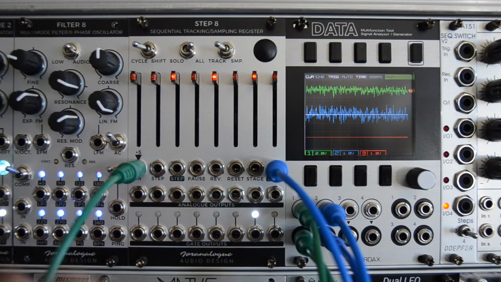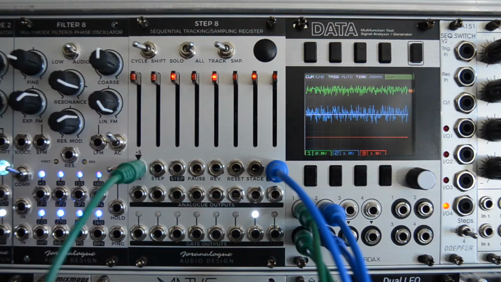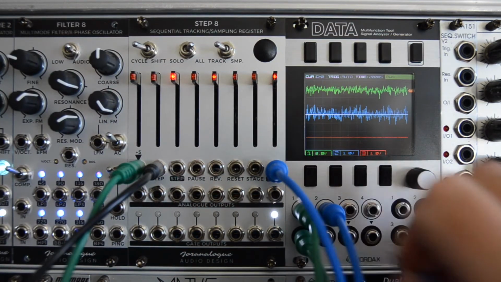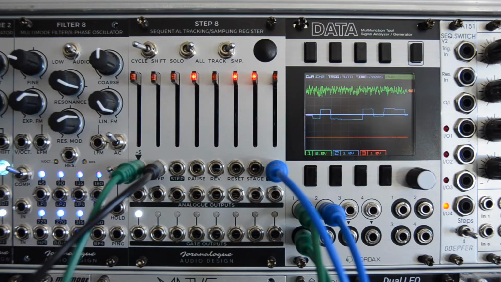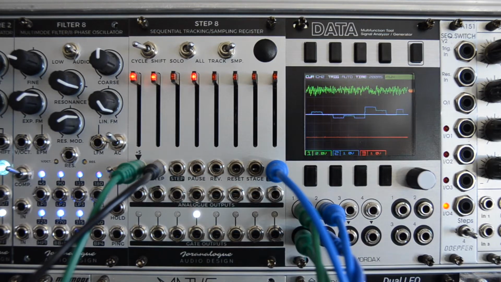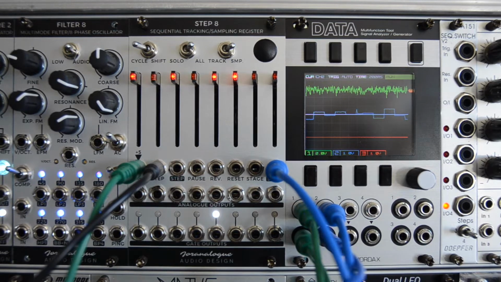What's important to mention at this point is that I'm still on the track setting. Now, to be able to do sample and hold, you need to switch, of course, to the sample setting. Let's connect this signal, you can already see it here, to the volt per octave input on a VCO, and let's unmute this VCO.